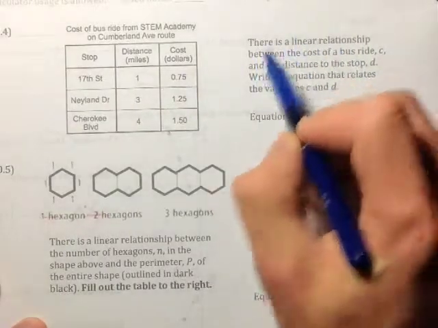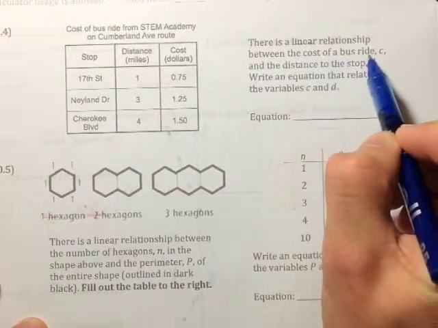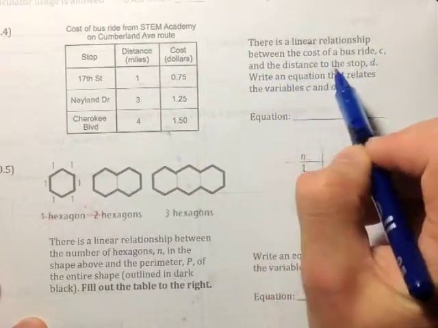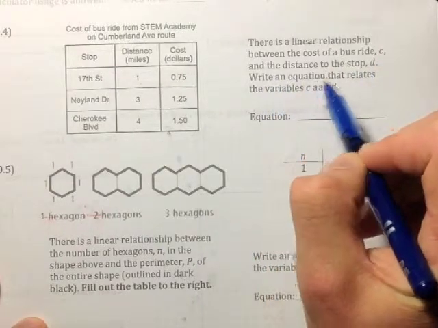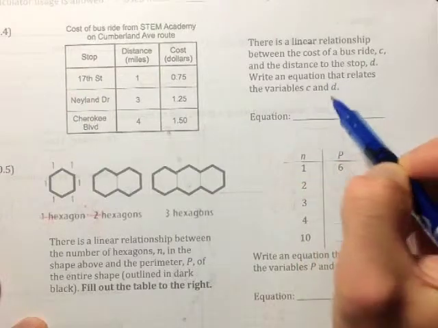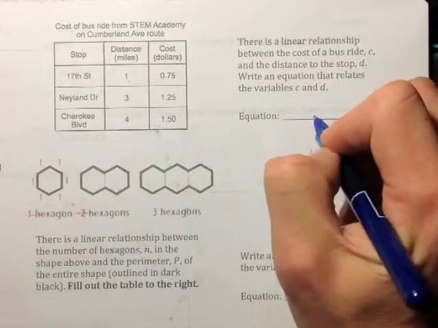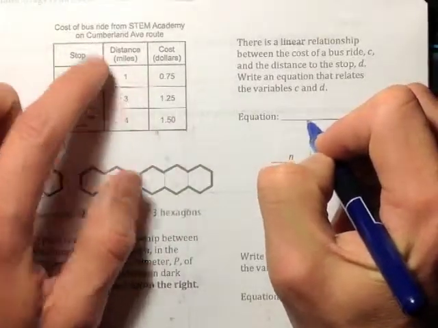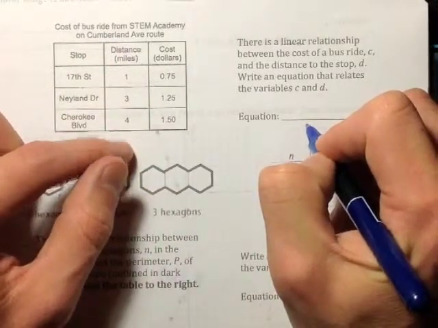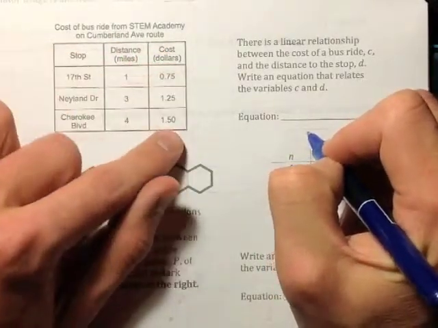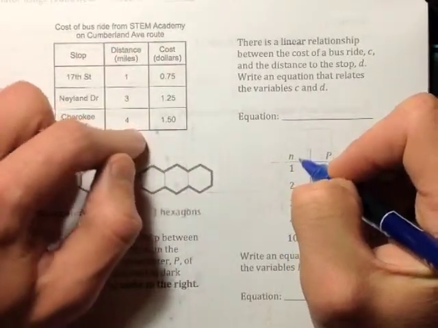Now, over here it says that there's a linear relationship between the cost of a bus ride, represented by C, and the distance to the stop, represented by D. We are asked to write an equation that relates the variables C and D. So, first of all, we need to know what our output and input variables are. The input is going to be the distance, that's the independent variable. The output is the cost, which is the dependent variable. So the cost depends on the distance.